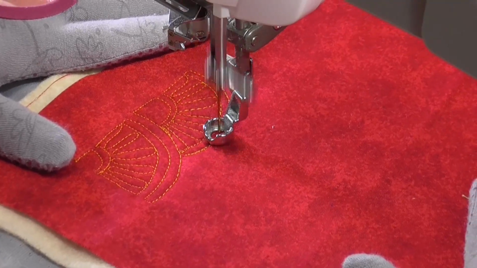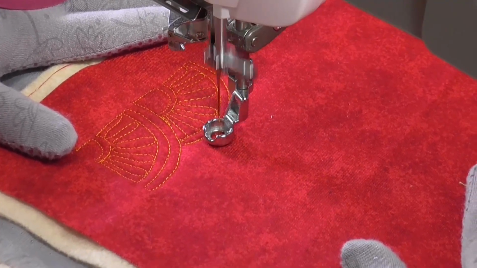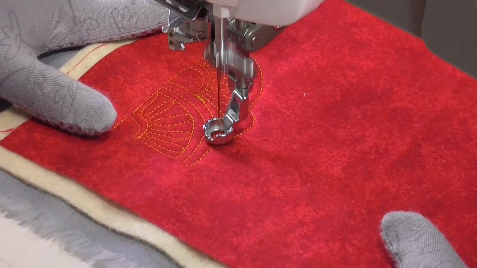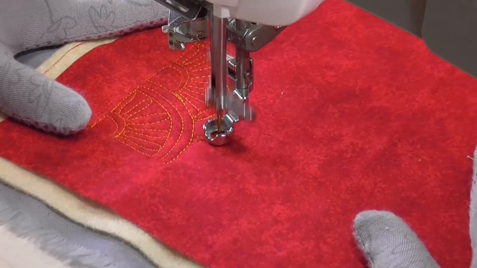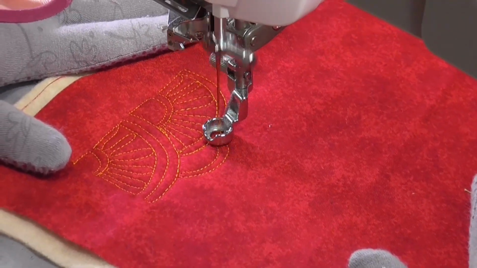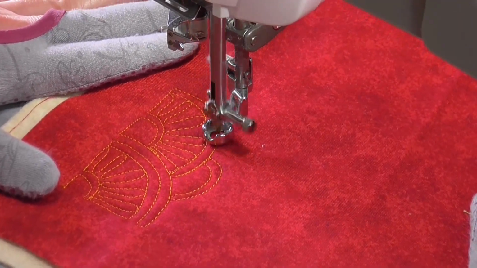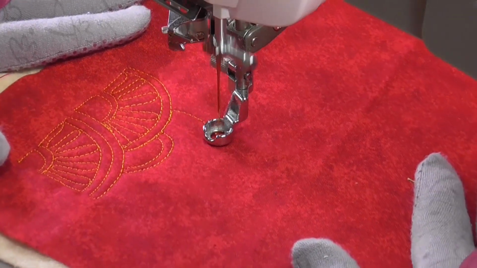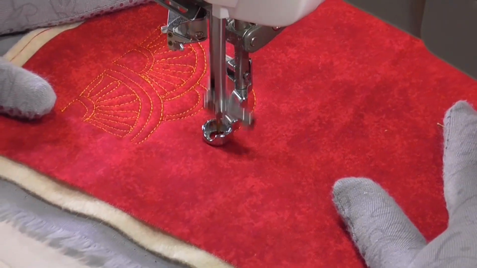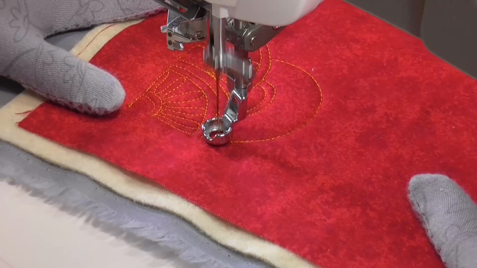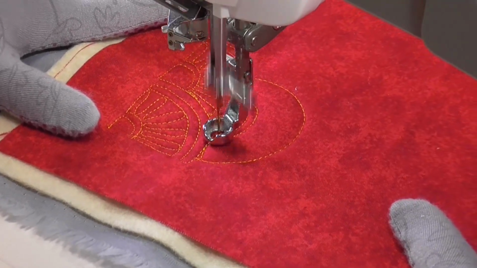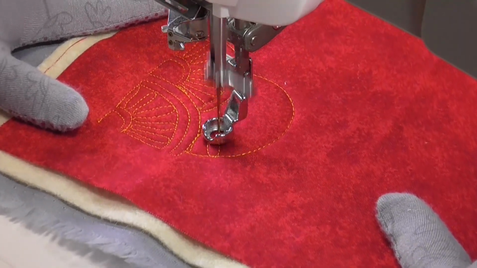Let's travel a bit. Let's create an arch, skinny echo, some larger space, and we can go on with back and forth lines.